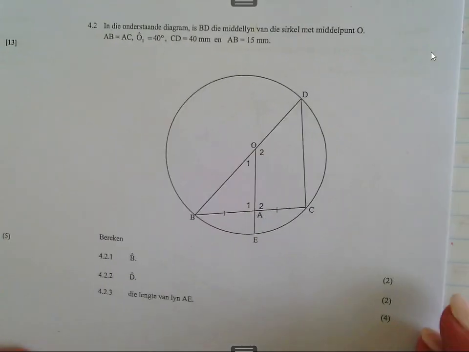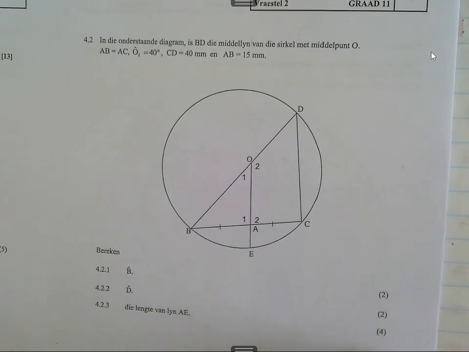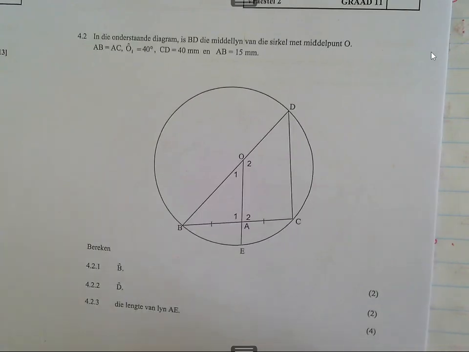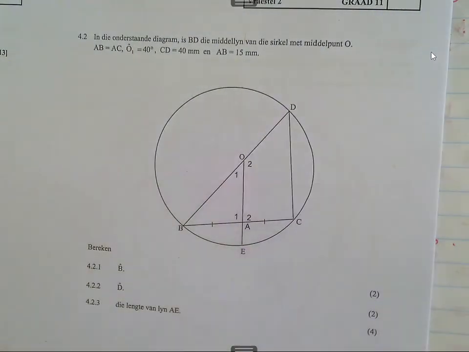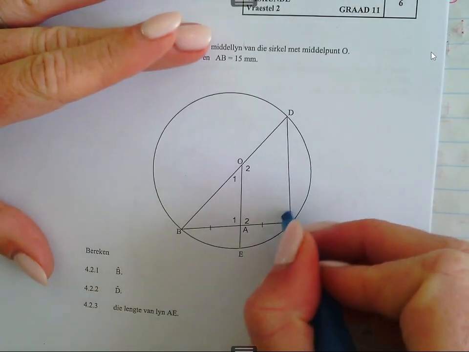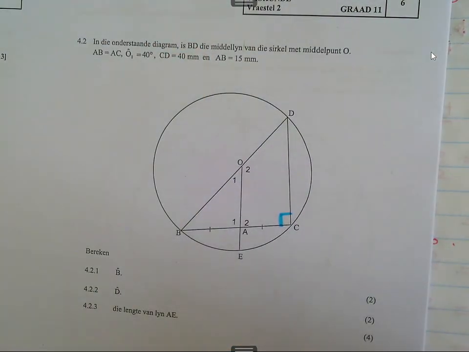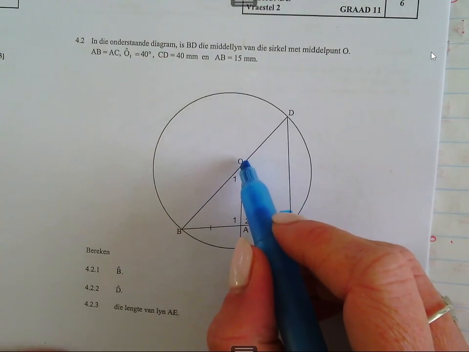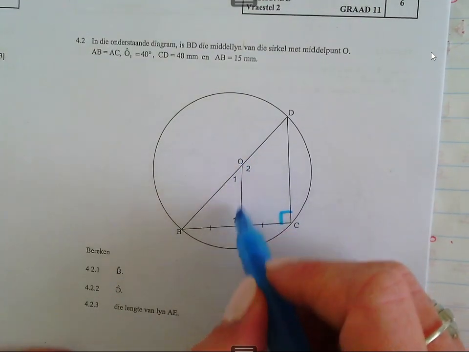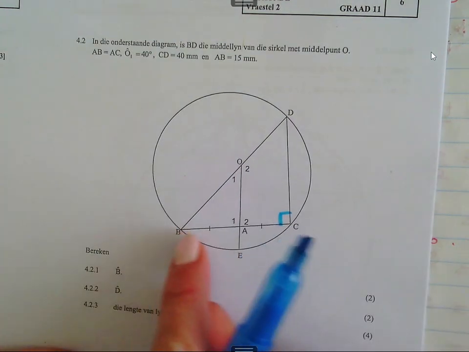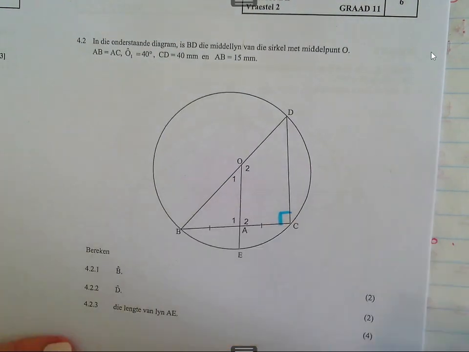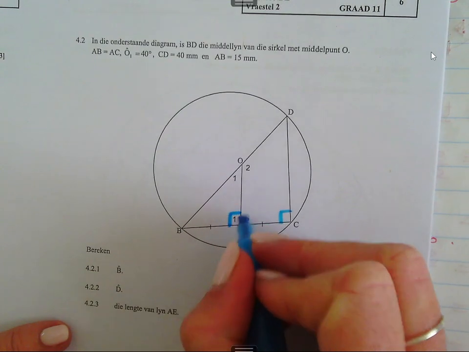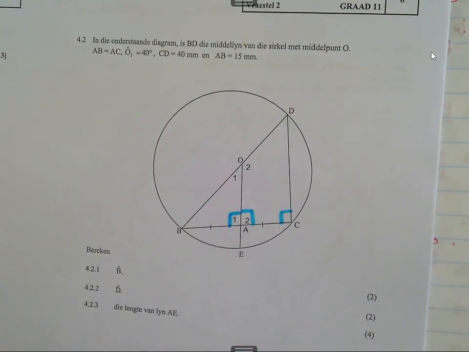In the next one, question 4.2, we have the diagram where they say that BD is a diameter, dis 'n middellyn. Wat beteken dit vir ons? Dit beteken dat daai is 90 grade. Dan sê hulle ook vir jou O is 'n middelpunt, O is a center, so that means there's a line onto a chord and the chord BC is being bisected. That also tells us that these two angles will be 90 degrees.